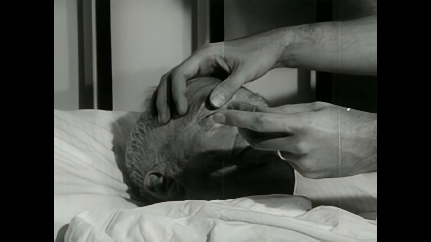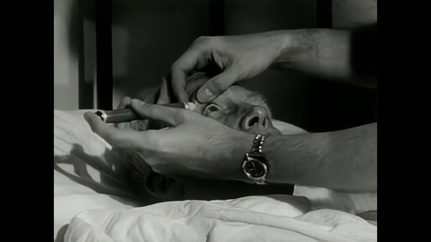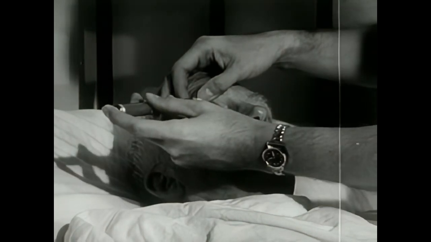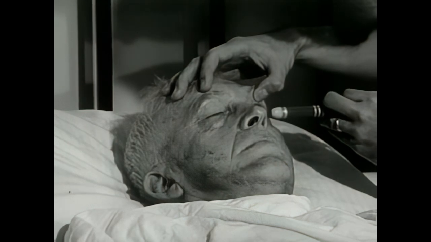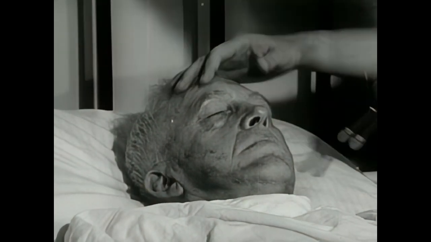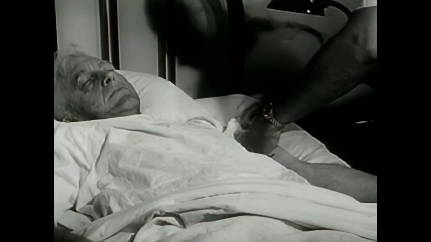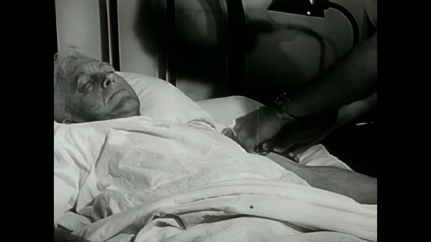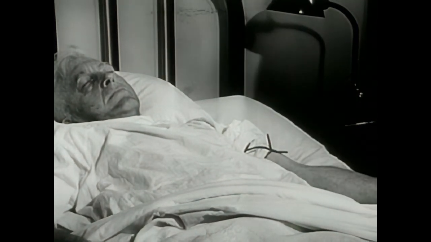When there is any doubt as to the cause of the patient's condition, a complete medical examination must be made. An eye check will help determine whether the patient is suffering from shock. By means of chemical tests on a sample of his blood, the patient can be checked for diabetes and other diseases that may have symptoms similar to those of alcoholism.